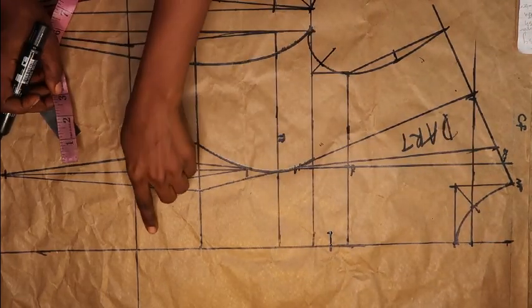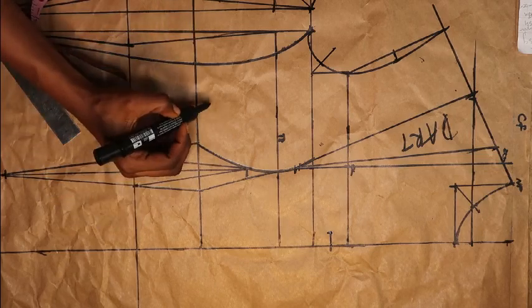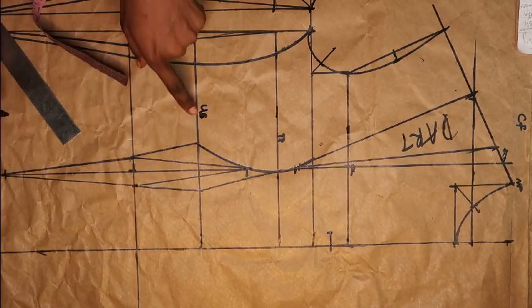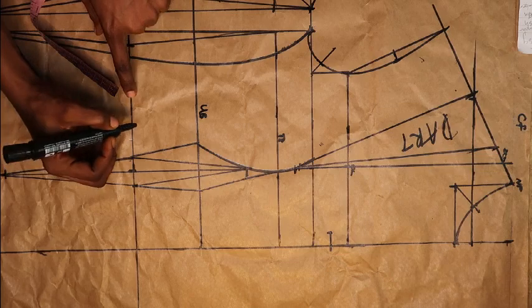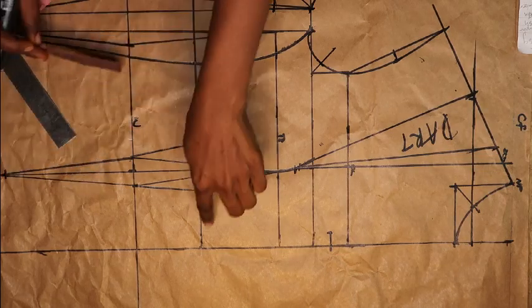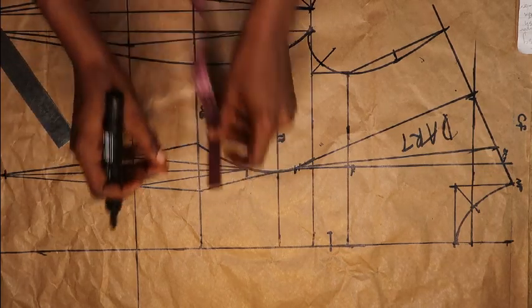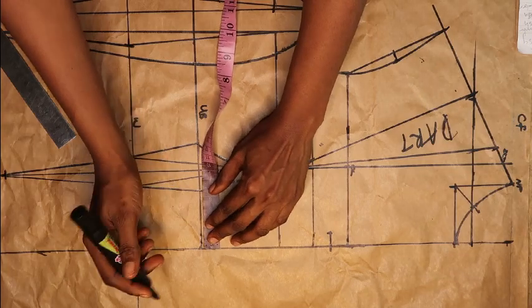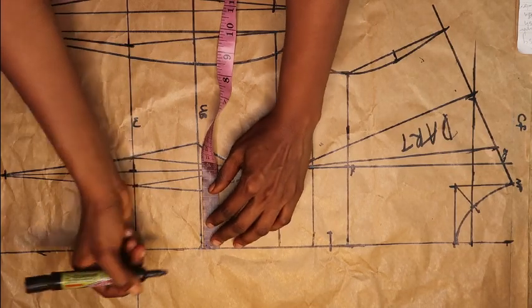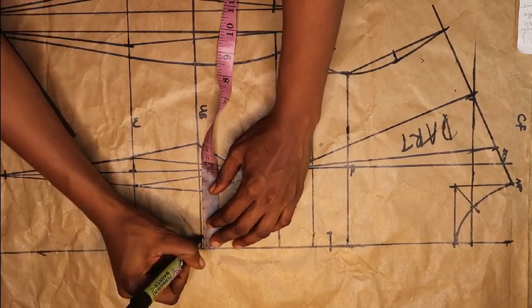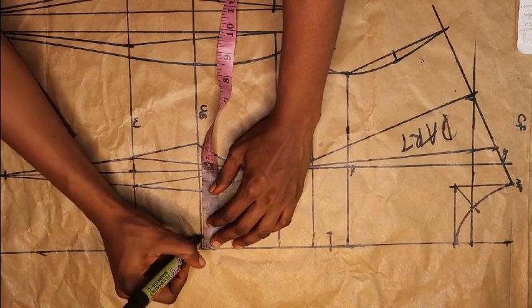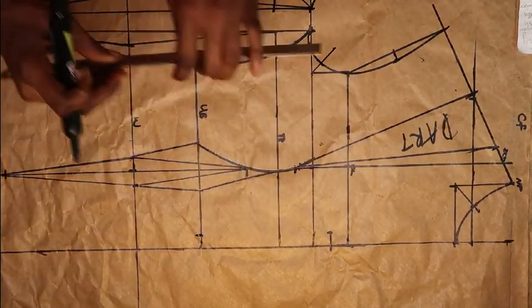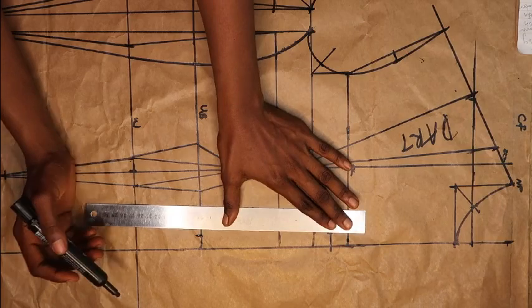You also come to your under bust. This is the under bust line. All right, this is the under bust line. This is the waistline. So on your under bust line, you also mark the 1.5 cm. Then I'll make a straight line.